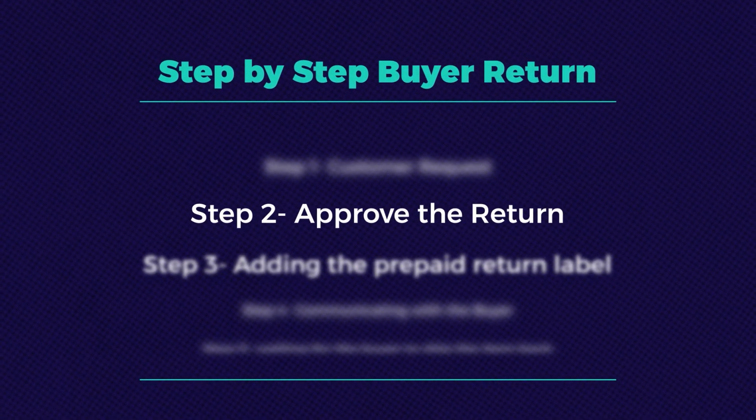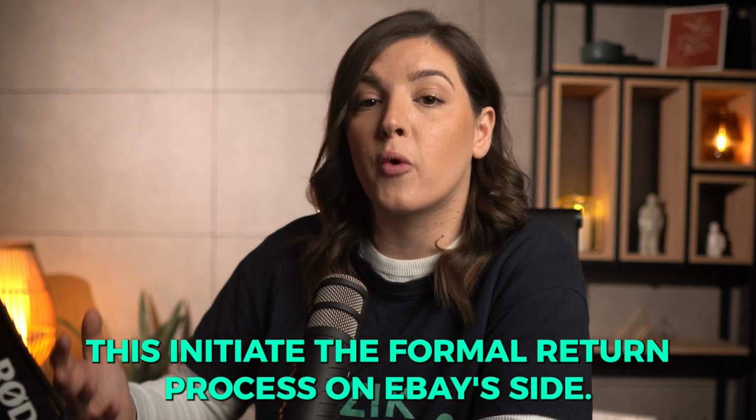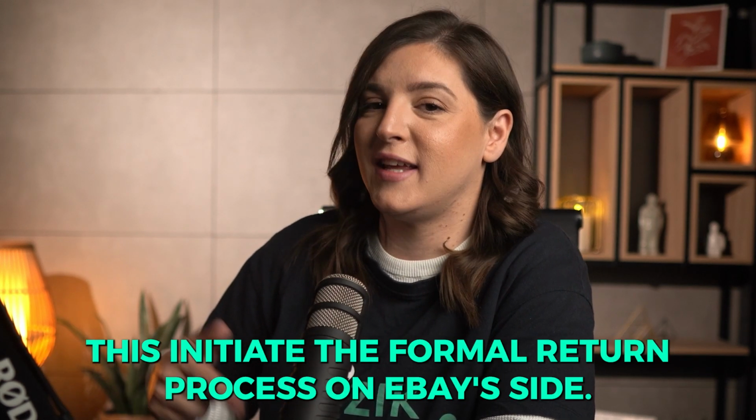Step 2 is approving the return. So once you receive the return request, approve it through the eBay platform. This initiates the formal return process on eBay's side.